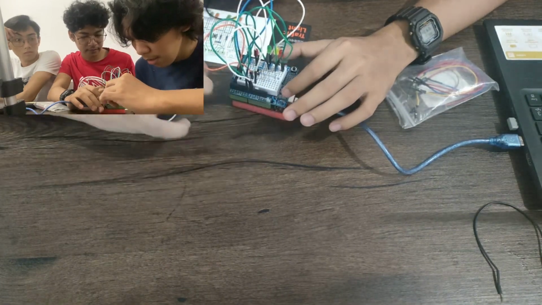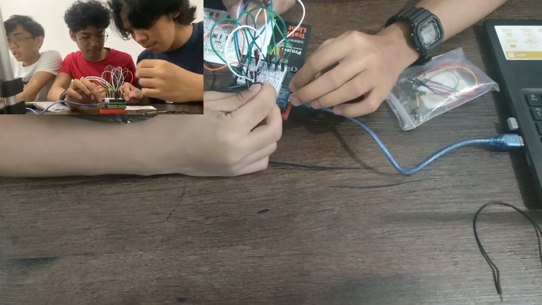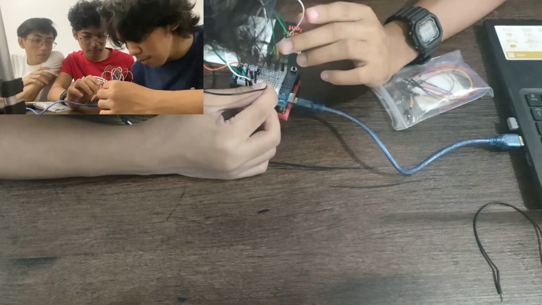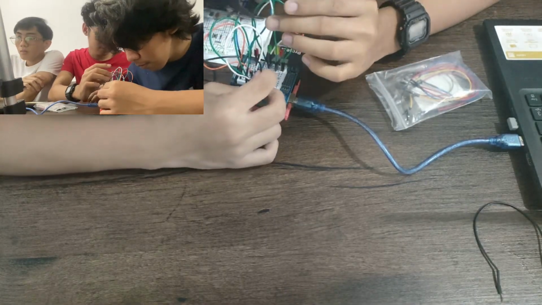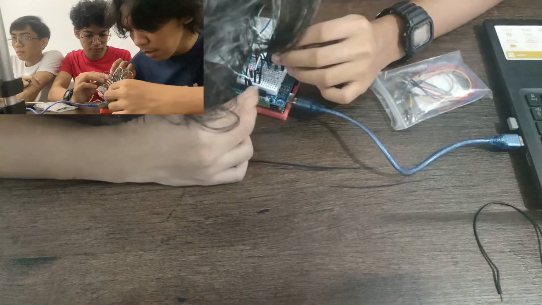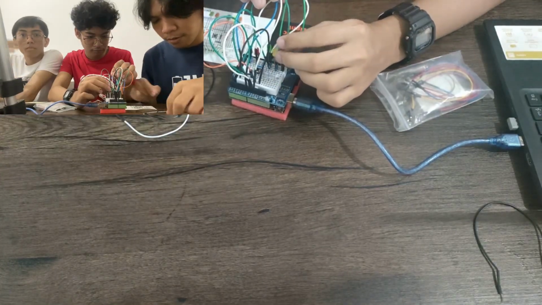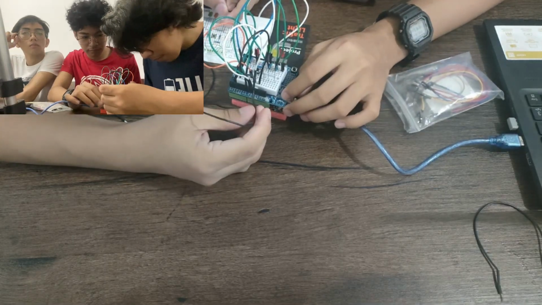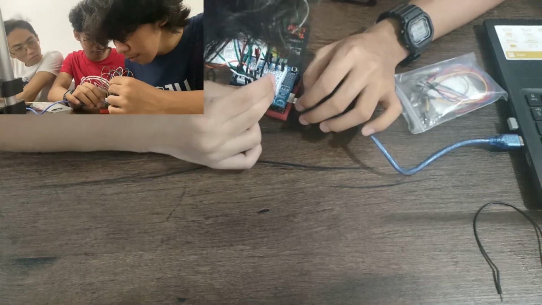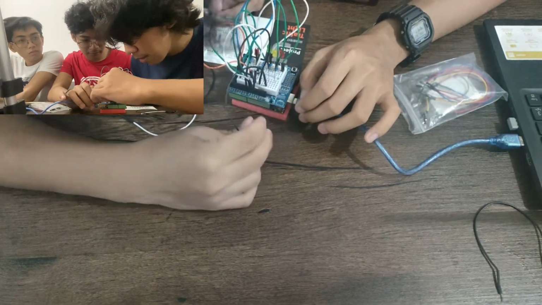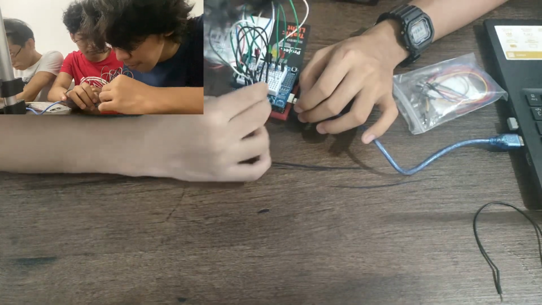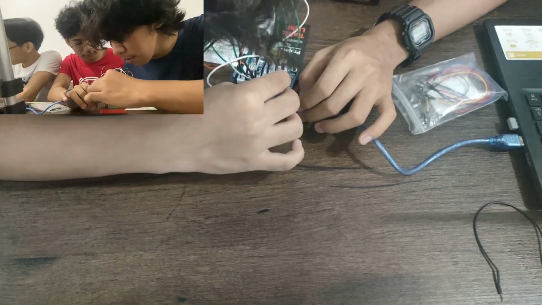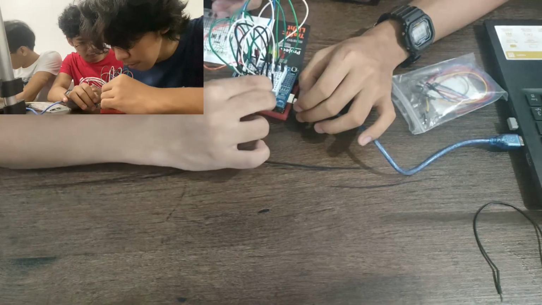Button 9, and then green traffic light 10. Yellow is 11. And the last is 12.